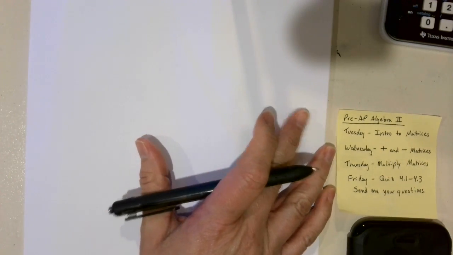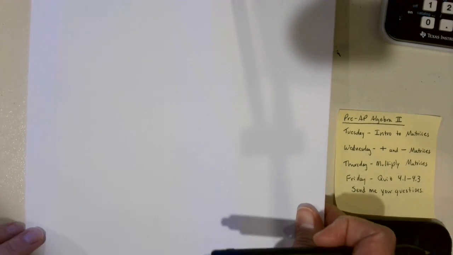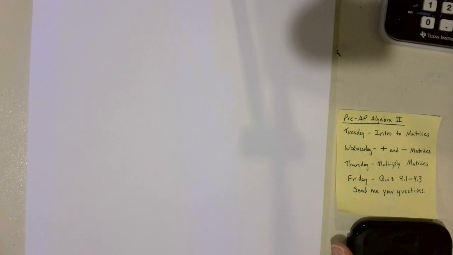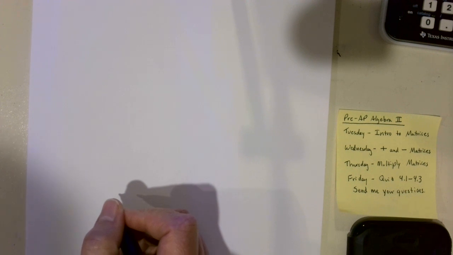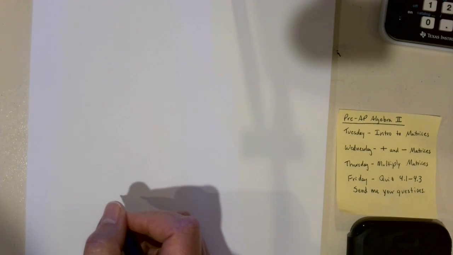If you notice on page 401, the title of our unit, or this section, is Organizing Data into Matrices. And matrices have a lot of uses in the business world and the real world, and it's basically taking information and arranging it in a way that it can be easily seen and organized and manipulated.